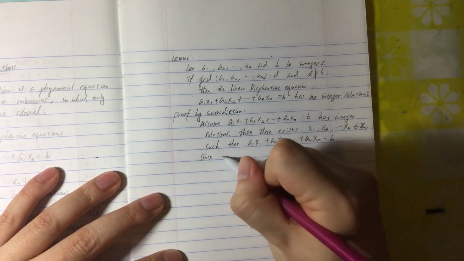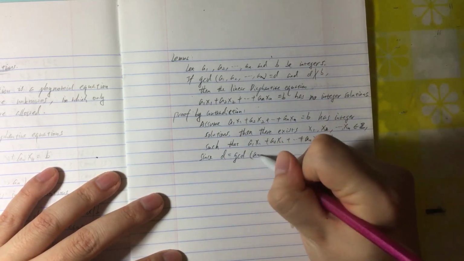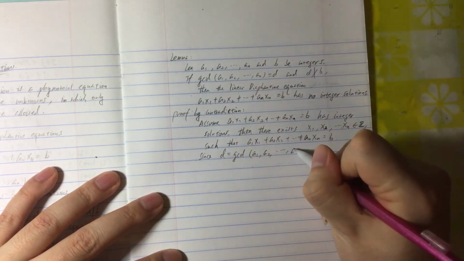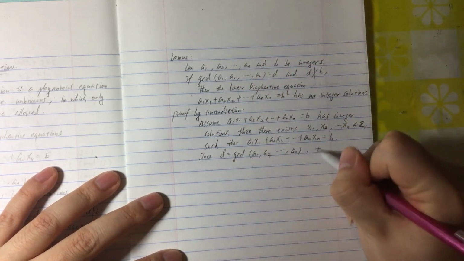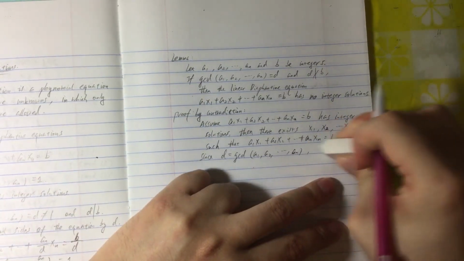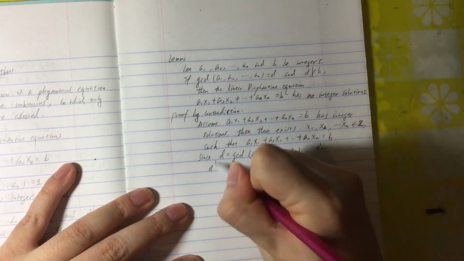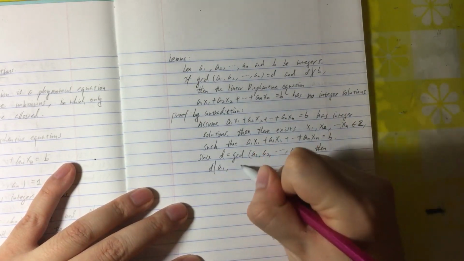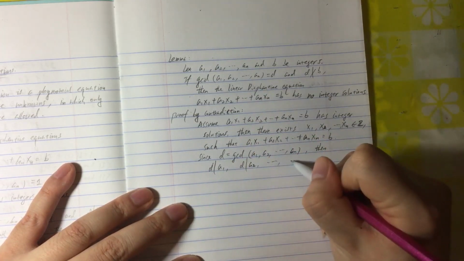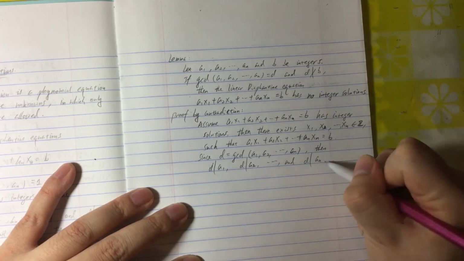Since D is the greatest common divisor of a1, a2, an, then D is a divisor, so D divides a1, D divides a2, and D divides an.